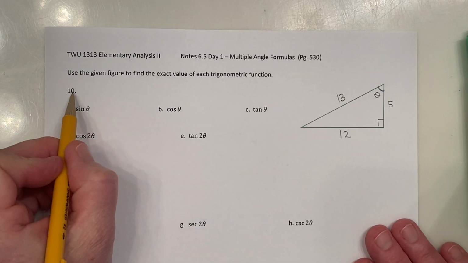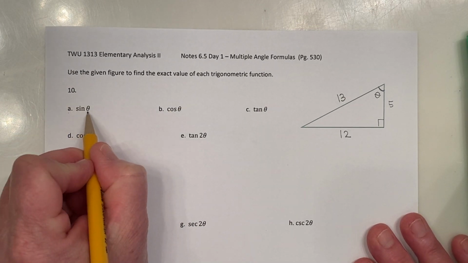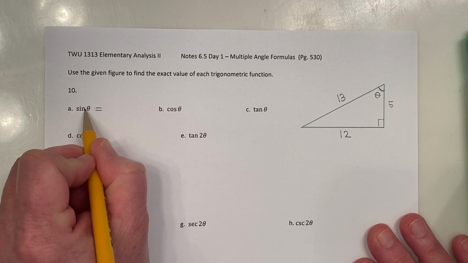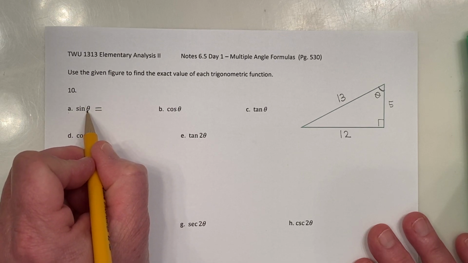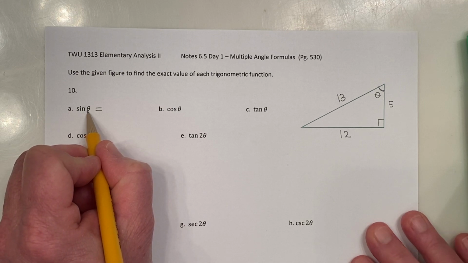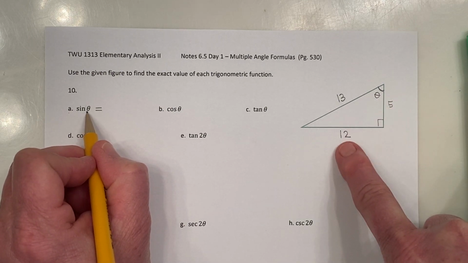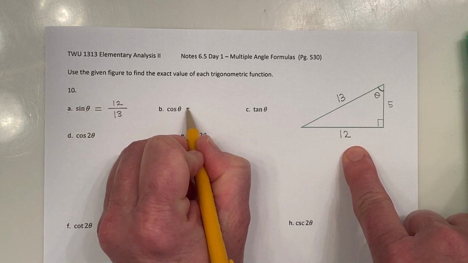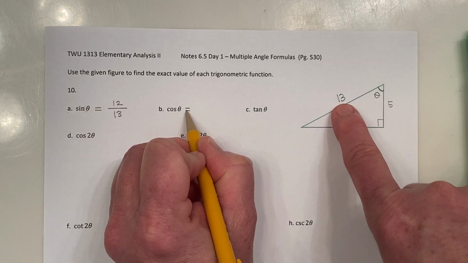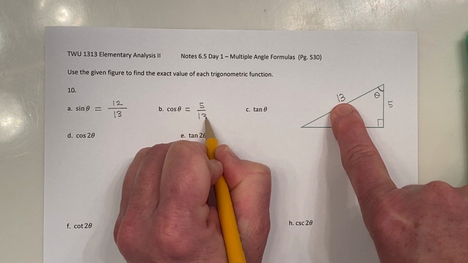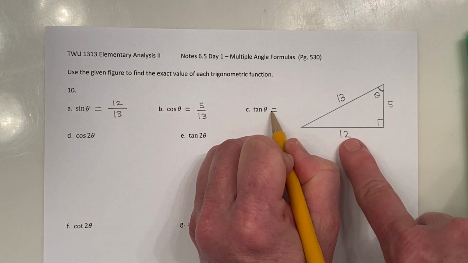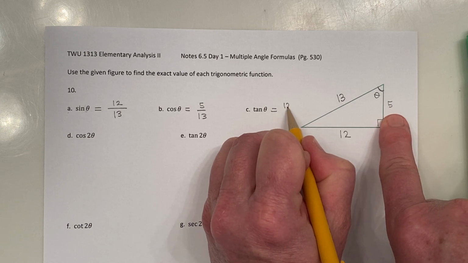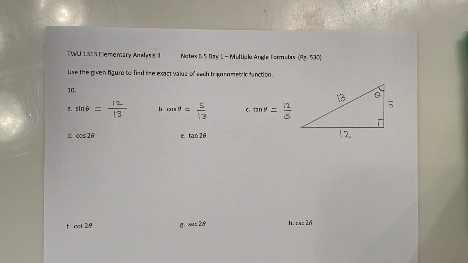All right, so for problem 10, let's look at A. A says find the sine of theta. Well, that's not a double angle because that coefficient in front is just 1. It's as we know it. In a right triangle, it's opposite over hypotenuse. So remember, theta's up here, opposite is 12, hypotenuse is 13. Likewise, cosine of theta is adjacent over hypotenuse. And tangent is opposite over adjacent, 12/5. So nothing new there, all just very familiar.